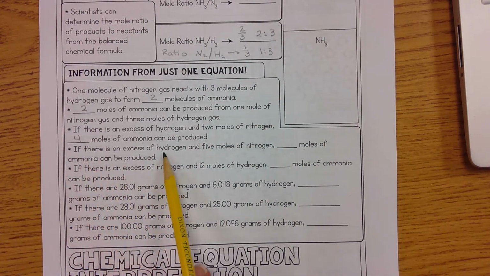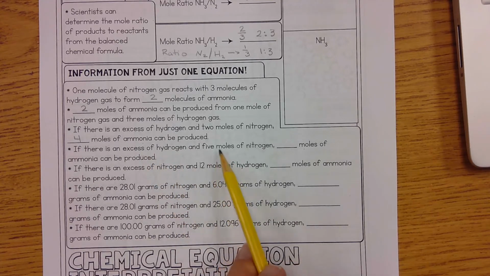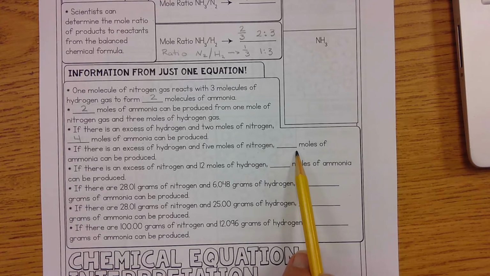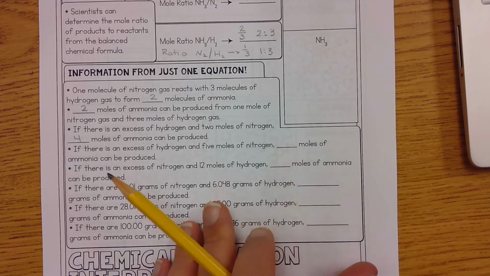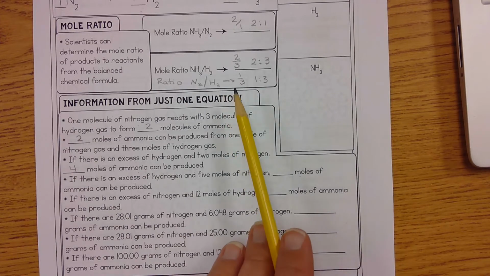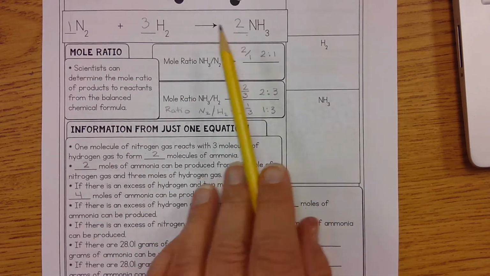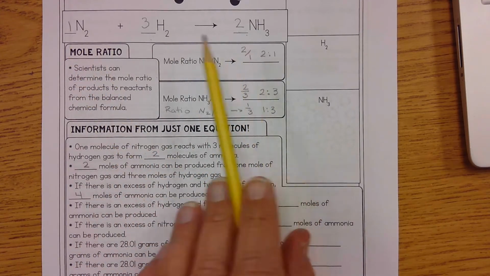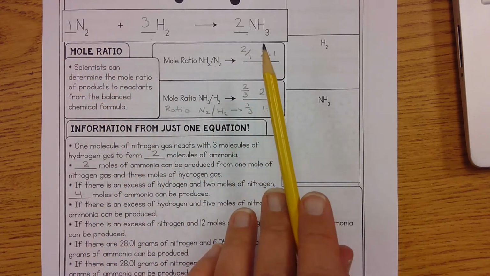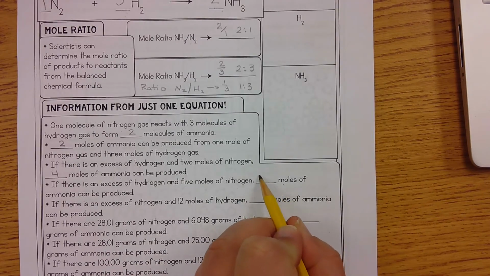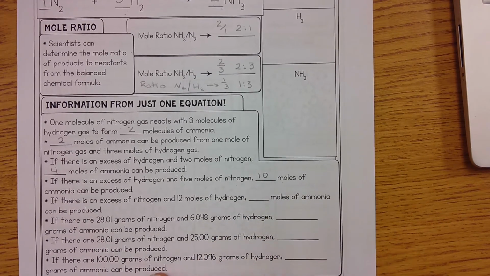What if, again, plenty of hydrogen, we're never going to run out, and we have 5 moles of nitrogen? How many moles of ammonia can we make? So 1 goes to 2, it doubles. 2 goes to 4, so 5 will go to 10. So if we have 5 moles of nitrogen, we can make 10 moles of ammonia.